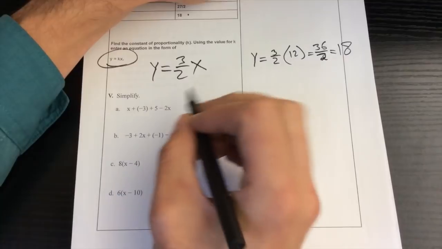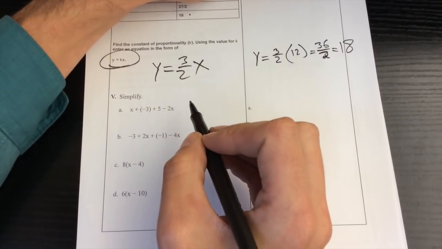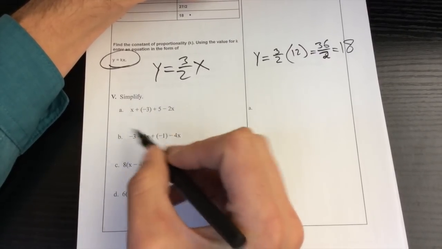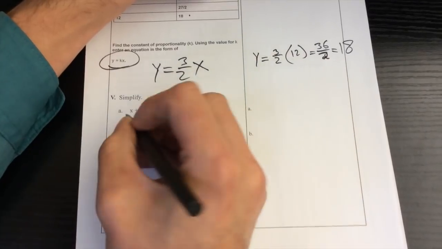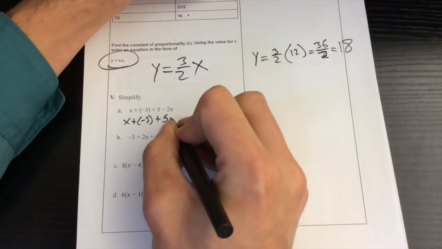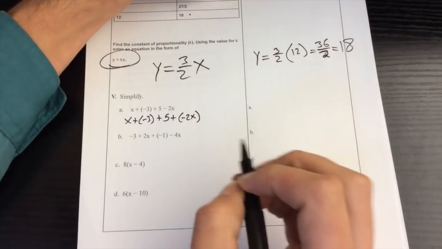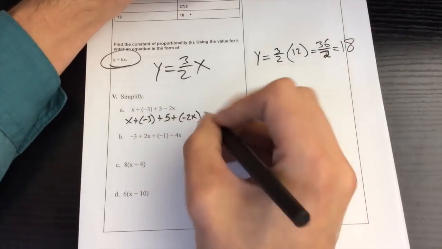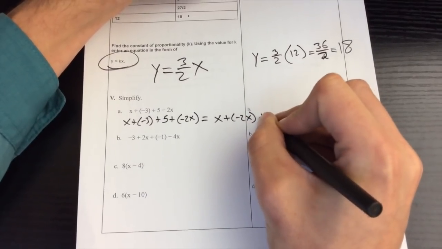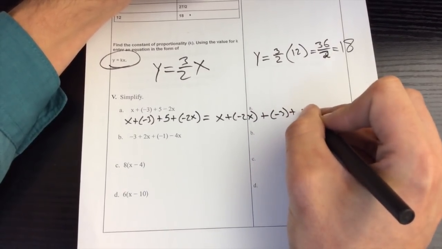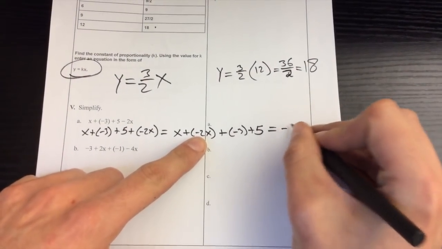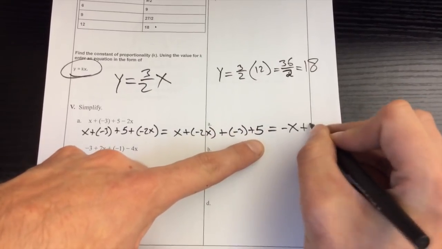Okay, we're going to combine like terms. There's a lot of different ways you can do this. I like to kind of rewrite all my subtraction as addition and then move them around. I think that's a convenient way to do this. So I would maybe rewrite this as x plus -3 plus 5 and then plus -2x. Because now I can rearrange everything and I can write this as x plus -2x plus -3 and plus 5. x plus -2x gives me -x. -3 plus 5 gives me 2.